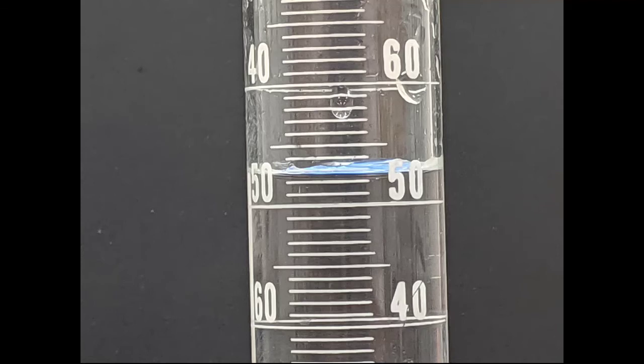The next thing we need to do is to find the volume of all 40 pennies. In order to do this, I grabbed a 100 milliliter graduated cylinder and I filled it approximately halfway full with water. As you can see, the bottom of the meniscus is in between the hash marks for 52 milliliters, but just below the hash mark for 53 milliliters.